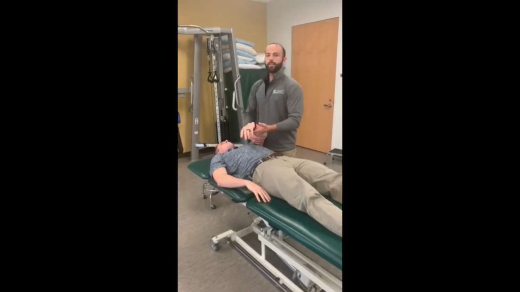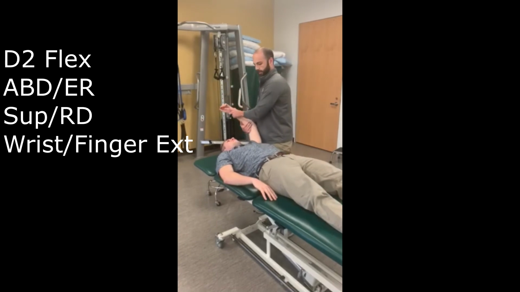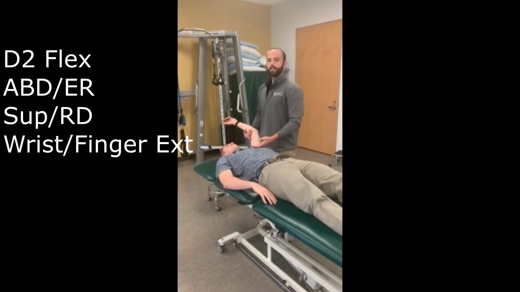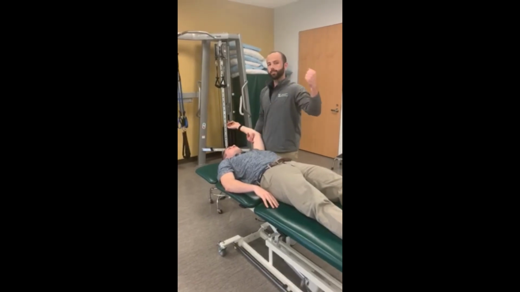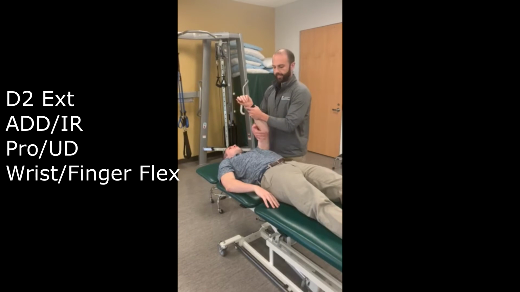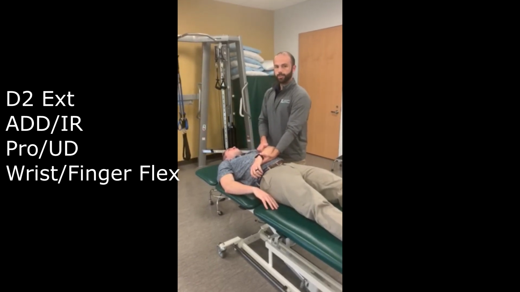The second PNF pattern of the upper extremity is D2 flexion, moving into shoulder abduction and external rotation. This can be cued by telling the patient to imagine pulling a sword from a hilt on their side. D2 extension reverses that diagonal and involves shoulder adduction and internal rotation.